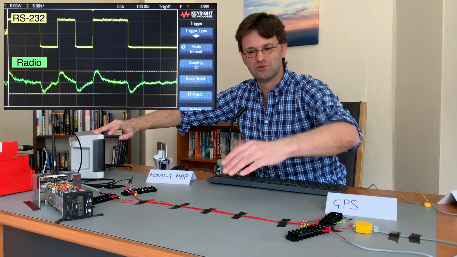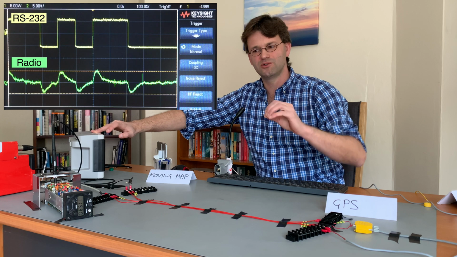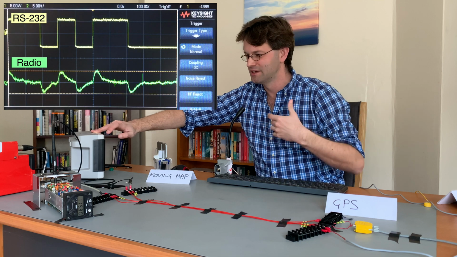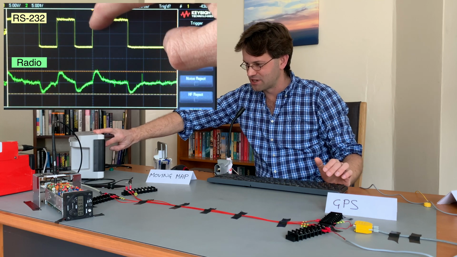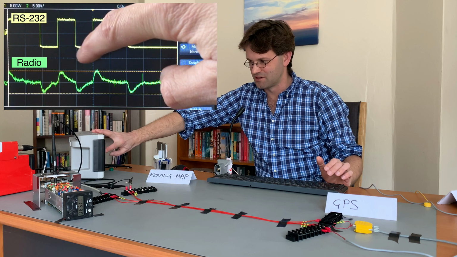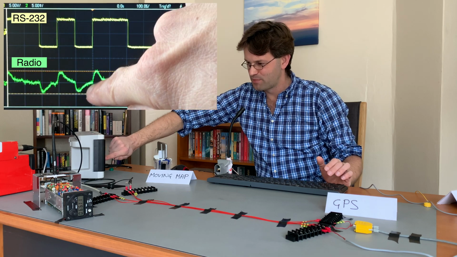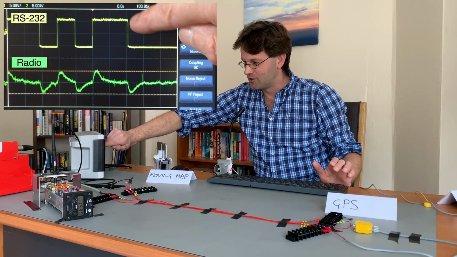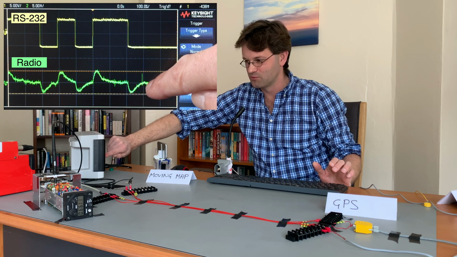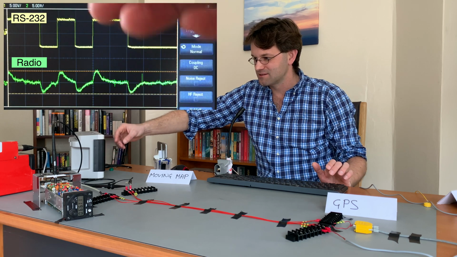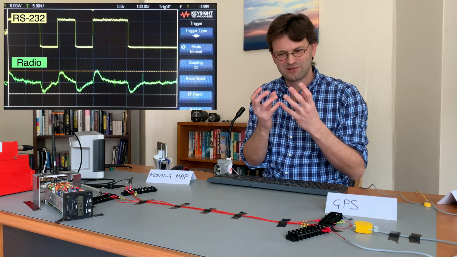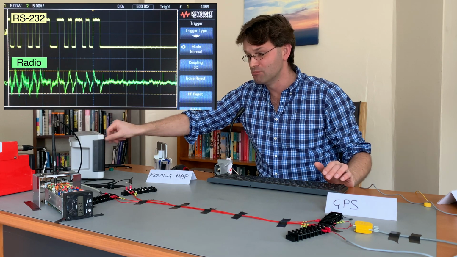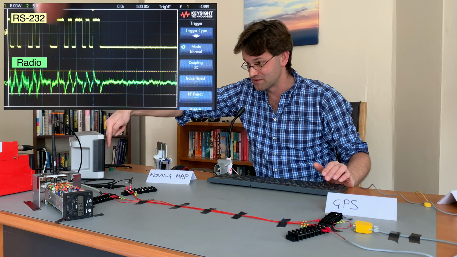Electromagnetic transference between two signals, just like in a transformer, only works when you've got a changing current and changing magnetic field. So as the current changes in this RS-232 signal here, we get a spike upwards inside the radio on this edge, and on this edge here, we get a spike downwards inside the radio. And that's exactly what the coupling looks like when it's actually occurring. It's these spikes just coming from the transitions.